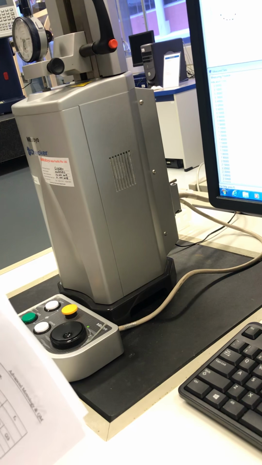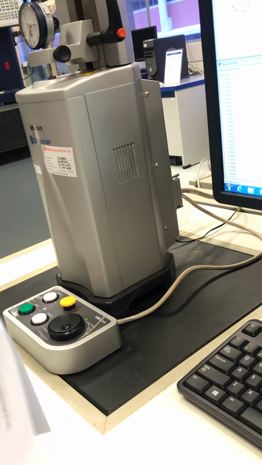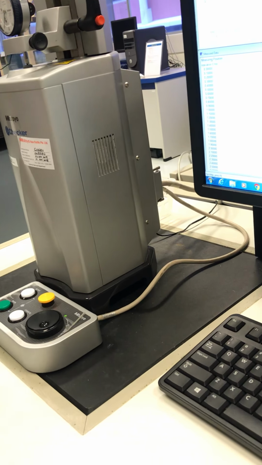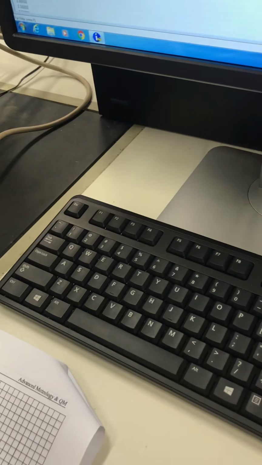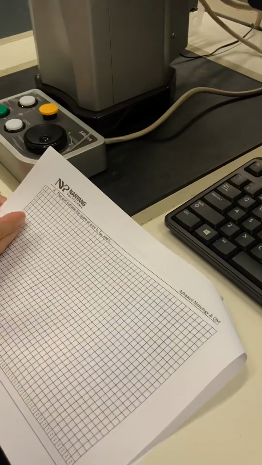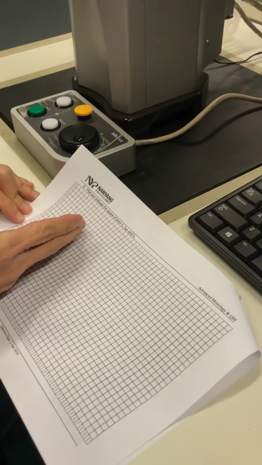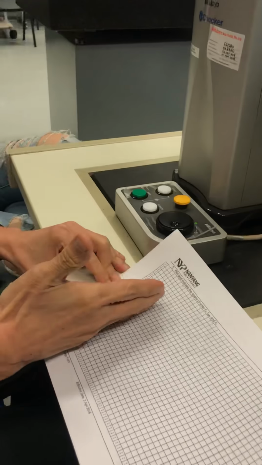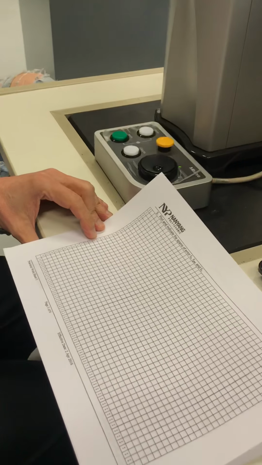But I don't want you to plot every reading. There are how many readings? 215 over readings. I want you to plot only 40 readings. 20 readings forward, 20 return. Instead of plotting every 0.1, you plot every 0.5. Is this clear? Yes.